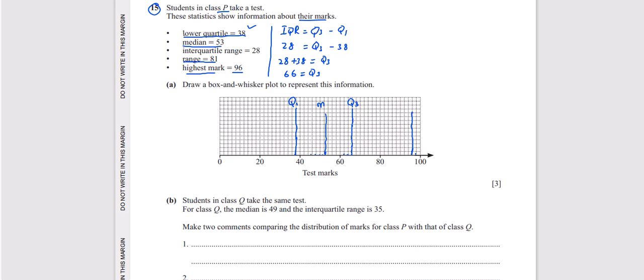This one is highest marks, that is maximum. Okay. So we know the formula of range. The formula of range is equal to maximum minus minimum.